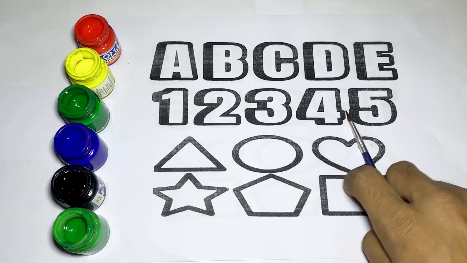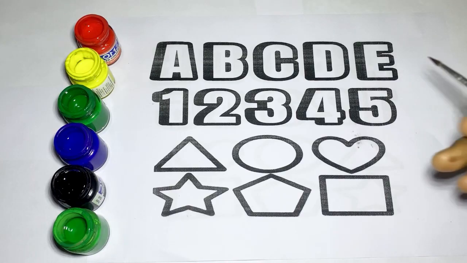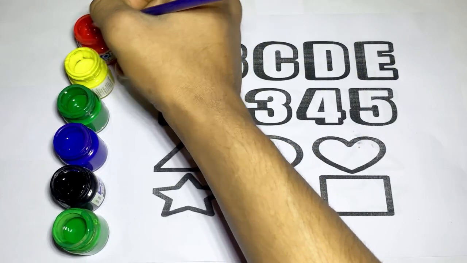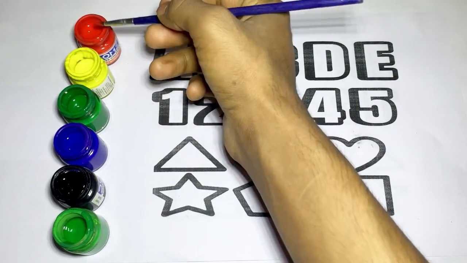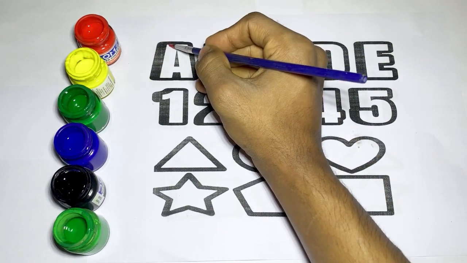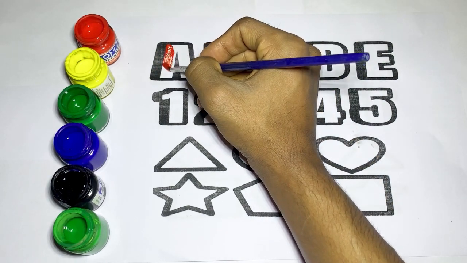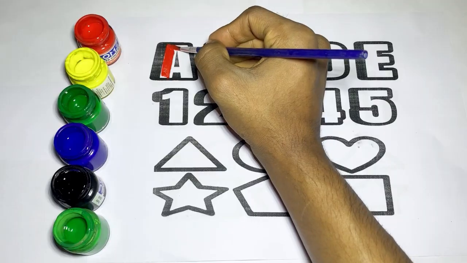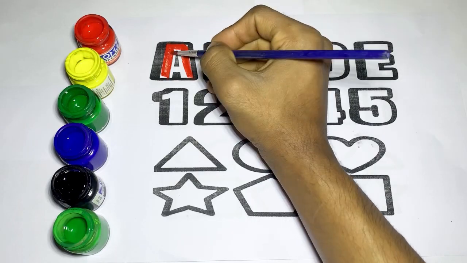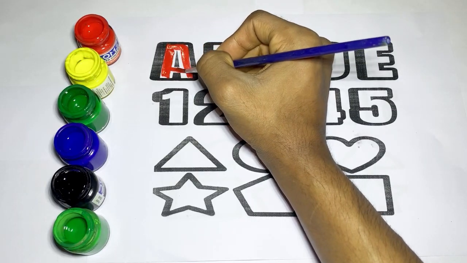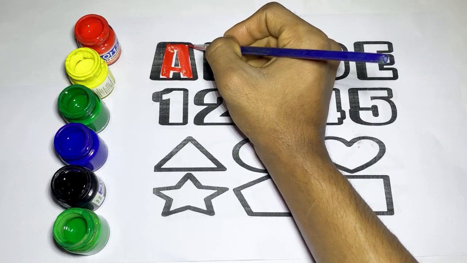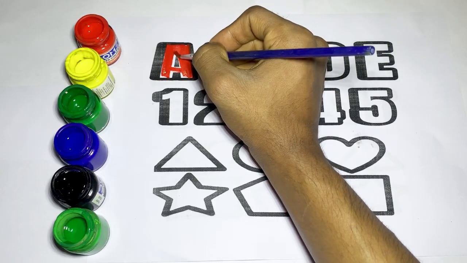Kids now coloring alphabets and numbers and shapes. Kids firstly draw A. A for apple, A for aeroplane, and use red color. The alphabets of A.